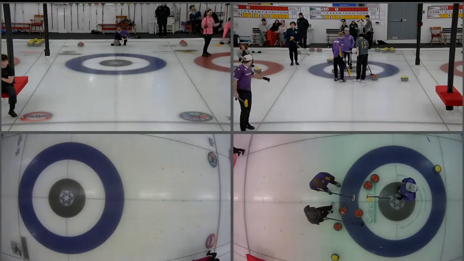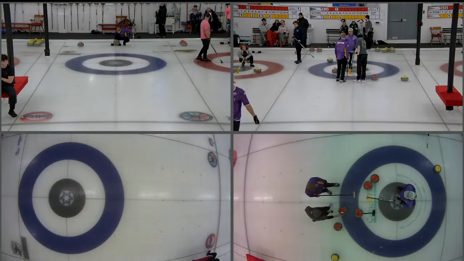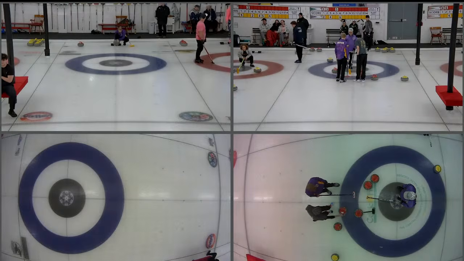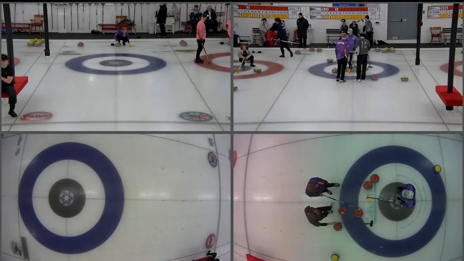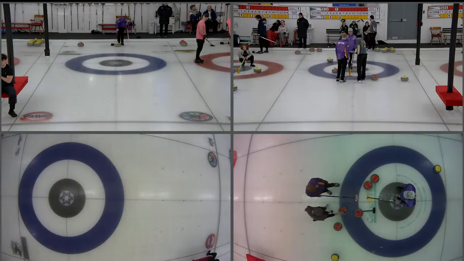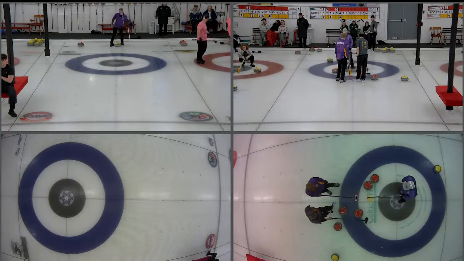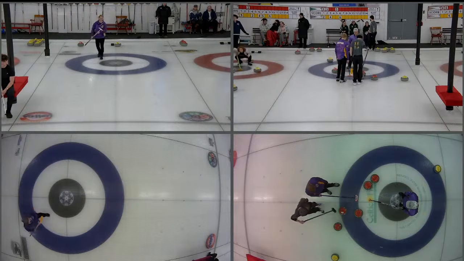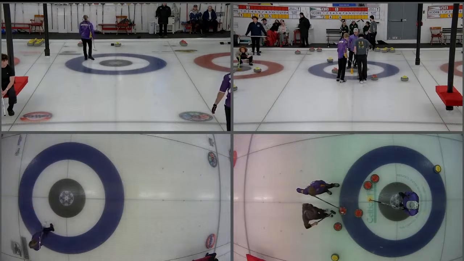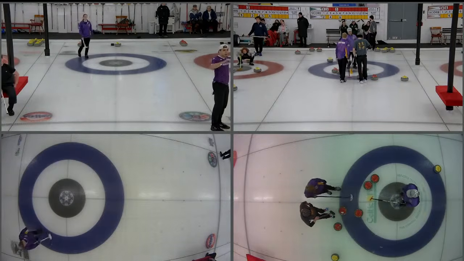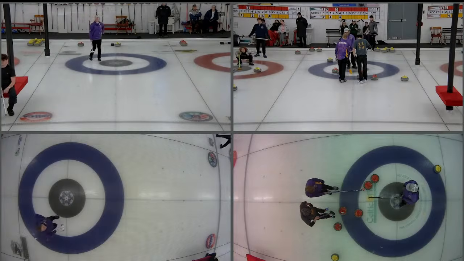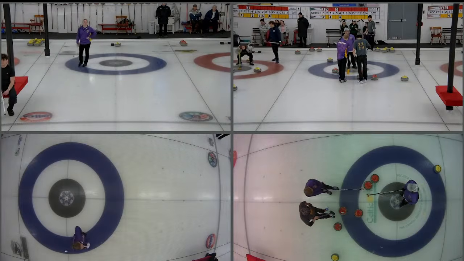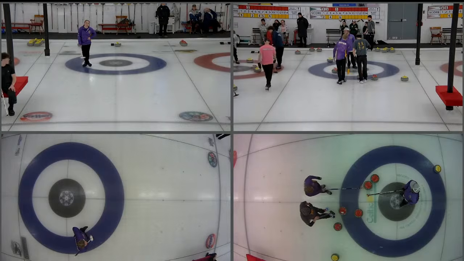Not sure what the timing situation is on sheet 2, but they're certainly taking their time. They're certainly taking a lot of time over there, really thinking this through. Obviously, it's the last shot of the 7th end, and it is a big deal when the other team is lying 4.